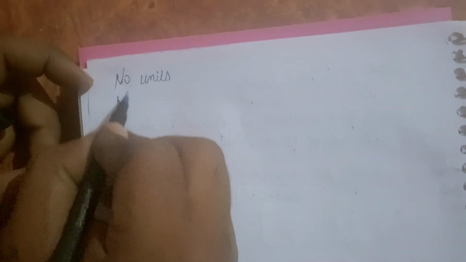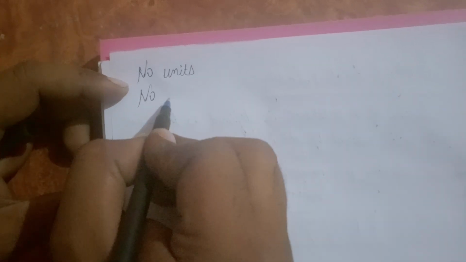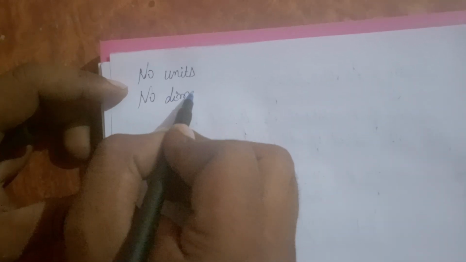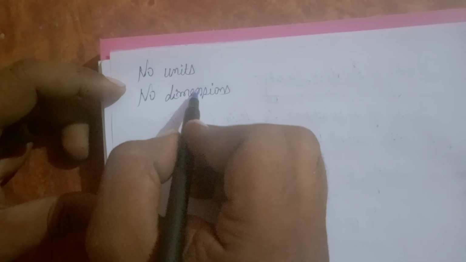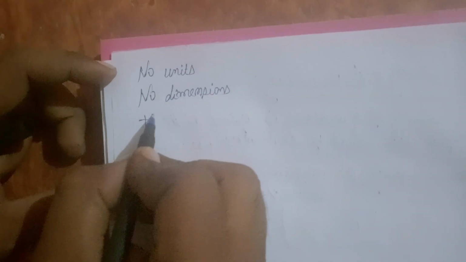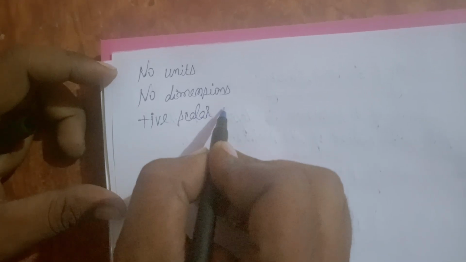No units, no dimensions, positive scalar quantity.